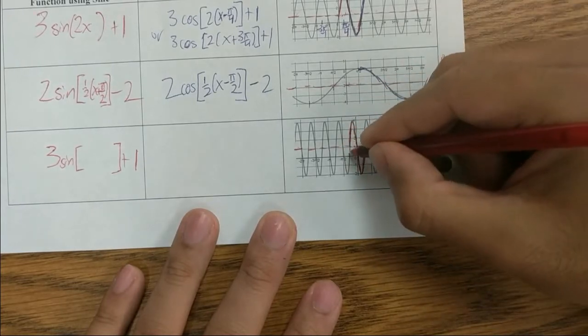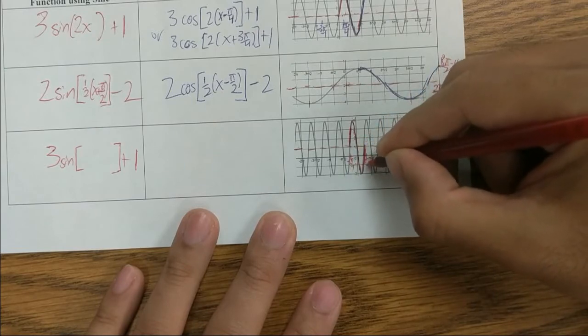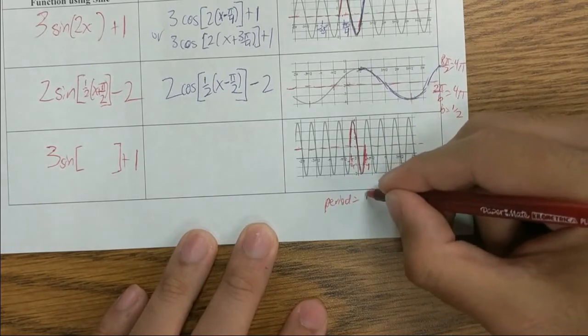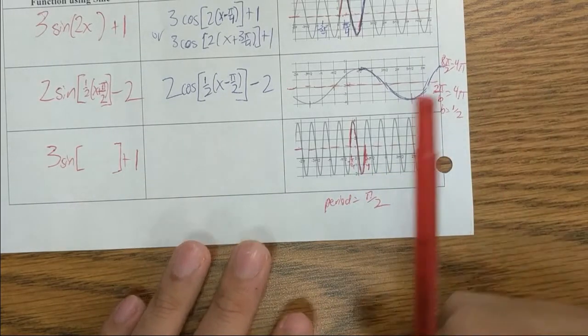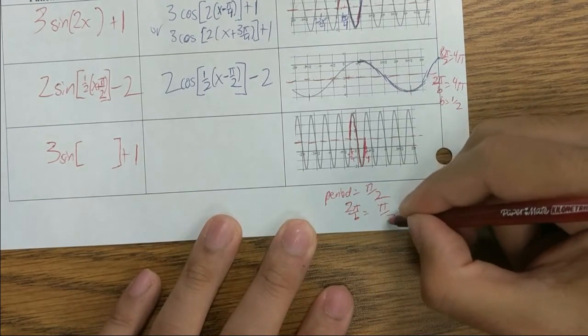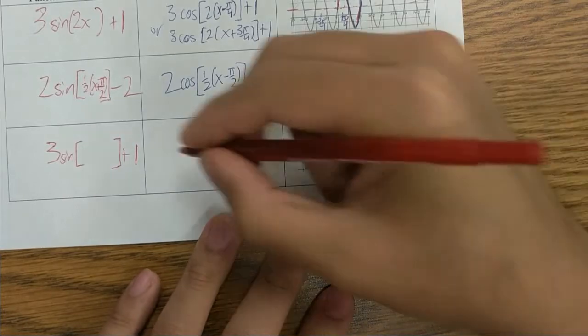This goes from negative pi over 4 to positive pi over 4, so the period is pi over 2. The formula for period is 2 pi over b equals pi over 2. Solving for b, b must equal 4.